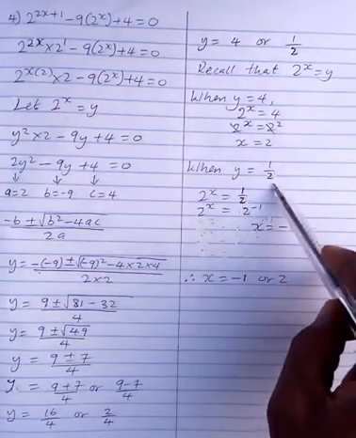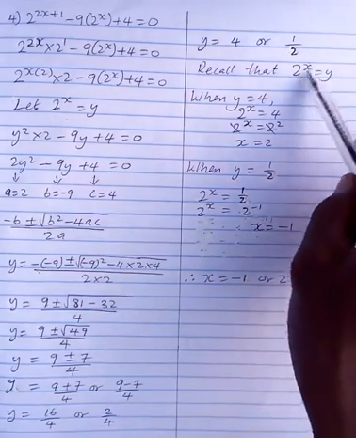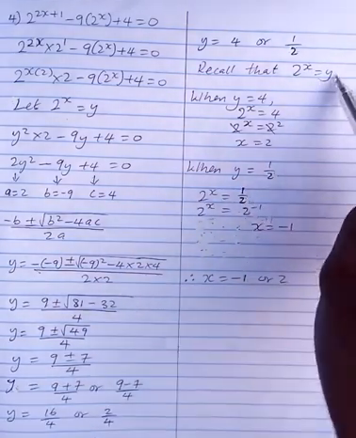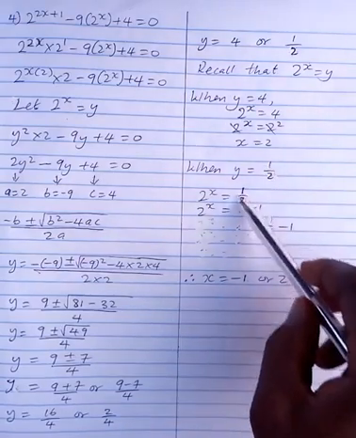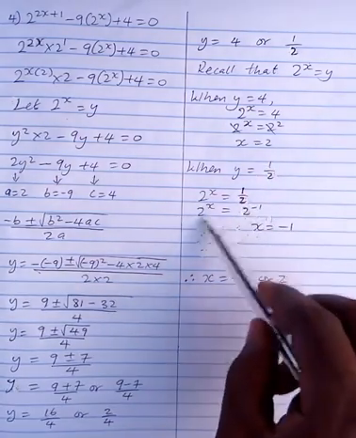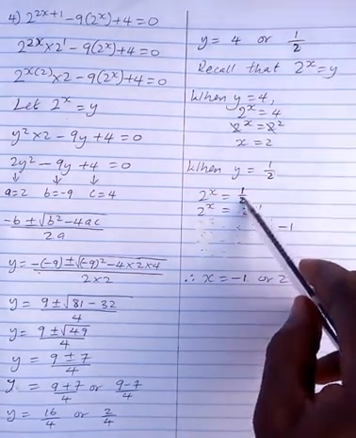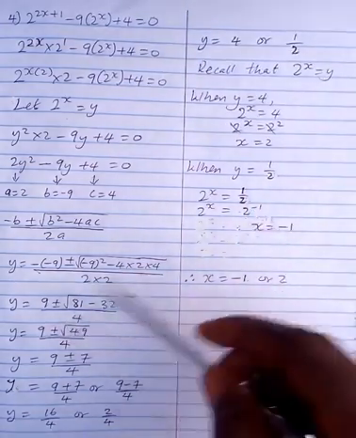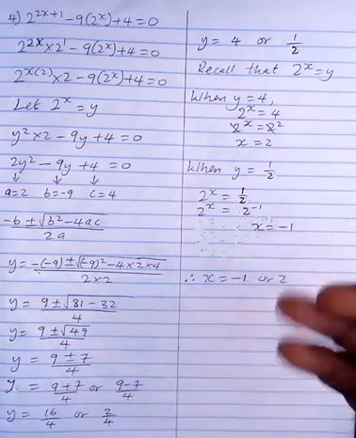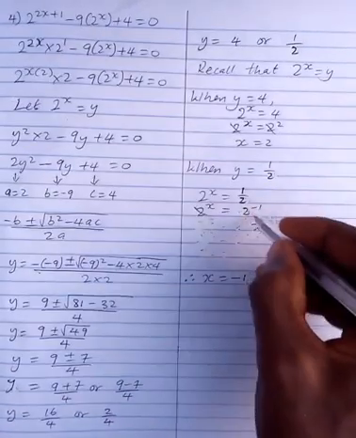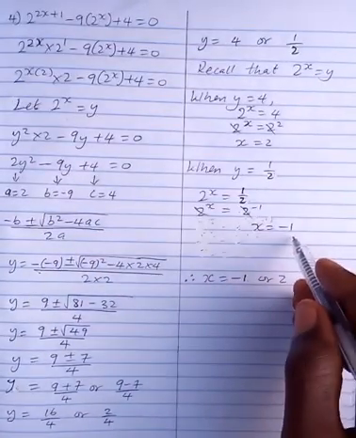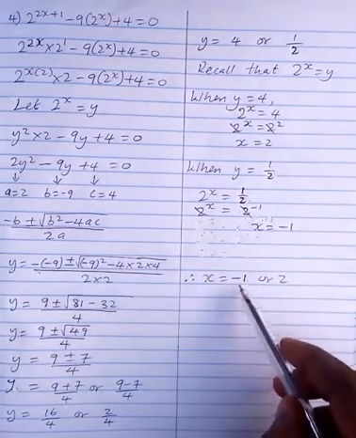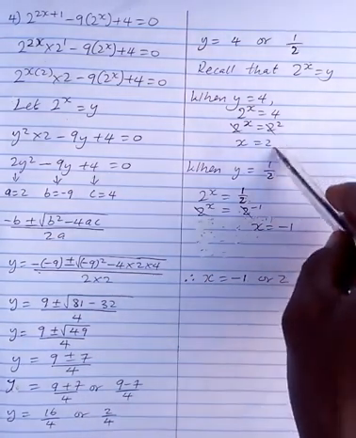When y is equal to 1 over 2, recall that 2 raised to the power s is now equal to 1 over 2. In this case, we have 2 raised to the power s equals 2 raised to the power minus 1, since 1 over is treated as a negative index. You can watch other videos to get more explanation there. At this point, we cancel the bases and equate the powers. So s is equal to minus 1.